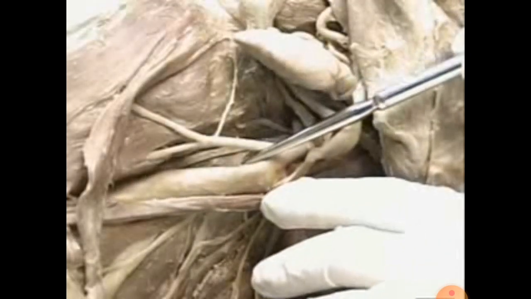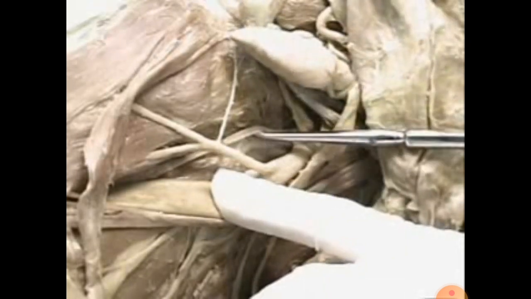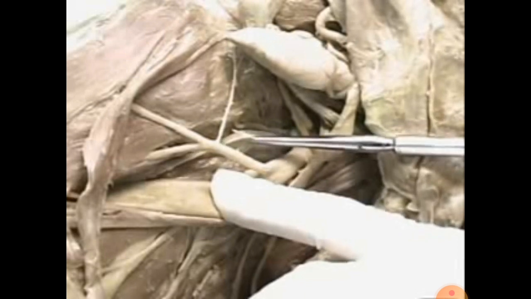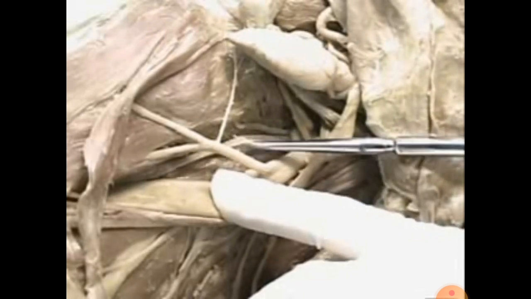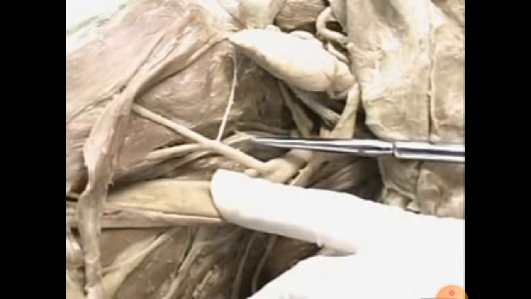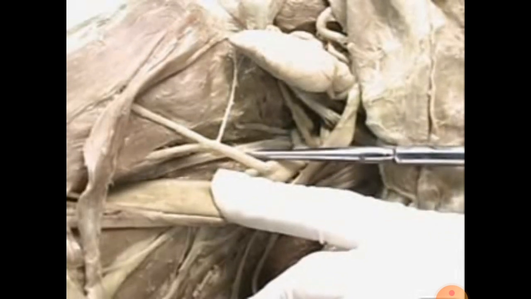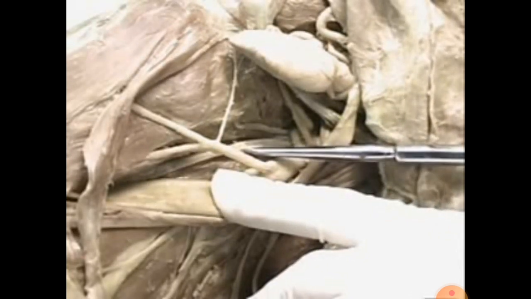Okay, now if we move this aside, we can see another important structure here along the vertebral column on both sides, the cervical sympathetic trunk. We cannot see the superior, middle or inferior ganglia here, but the location is typical of the cervical sympathetic trunk here.